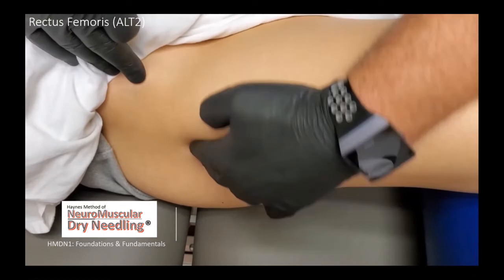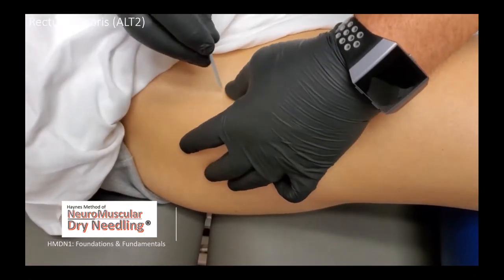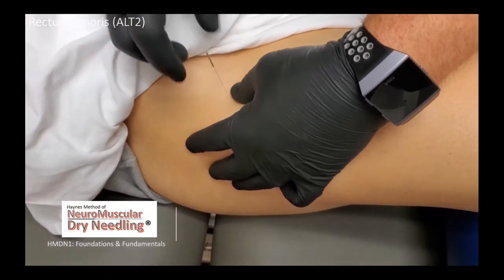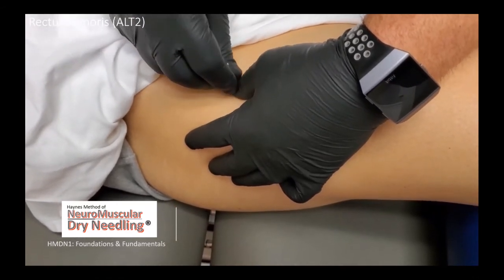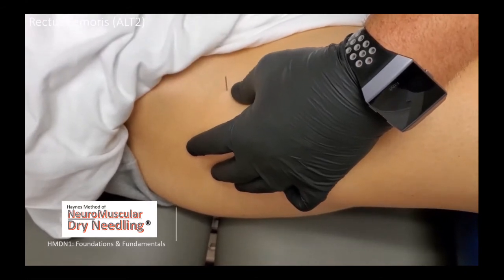So important here, we're looking more for the apex, not necessarily the superior-most aspect, but the lateral-most part, and then it's just going to be anterior to posterior, right there.